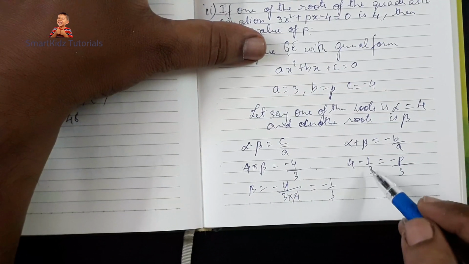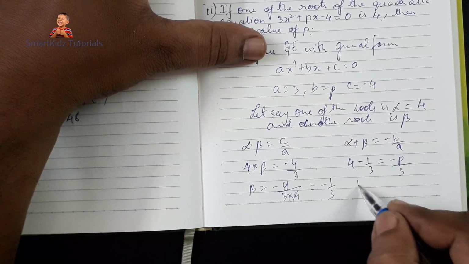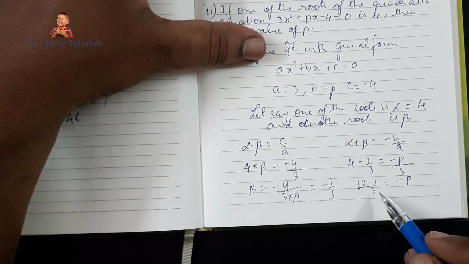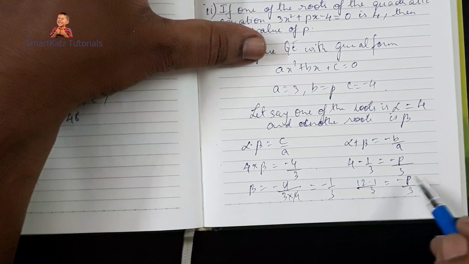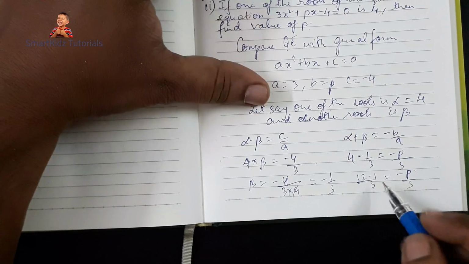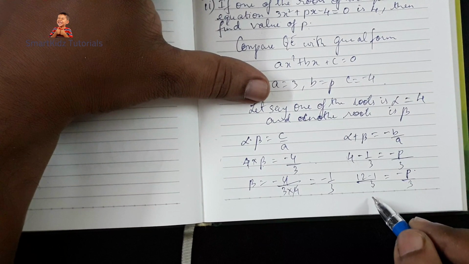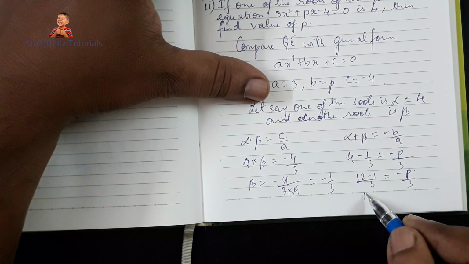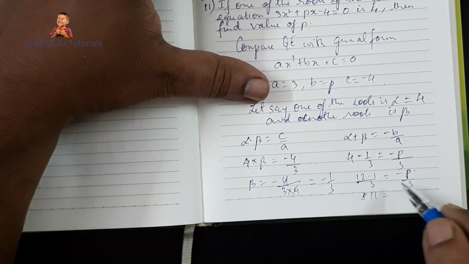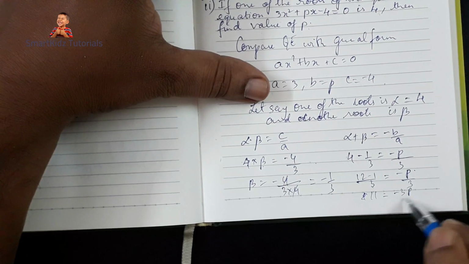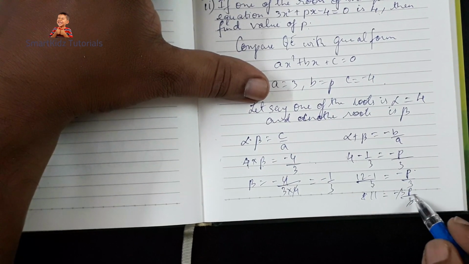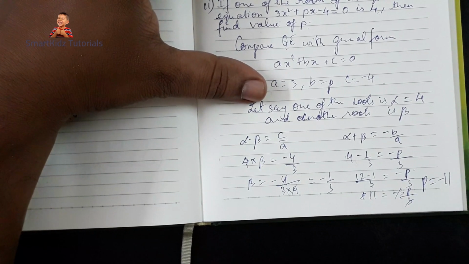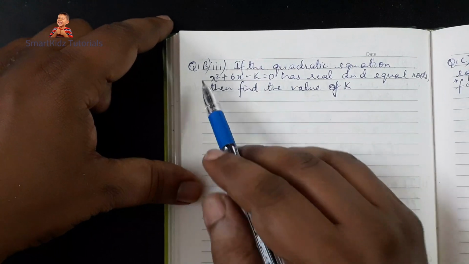Here if we take the LCM, we get 12 minus 1 upon 3 equal to minus p upon 3. 3 will get multiplied with p, and we'll get 12 minus 1 is 11 equal to minus 3p upon 3. 3 and 3 get cancelled and we get p equal to minus 11. That is our answer.